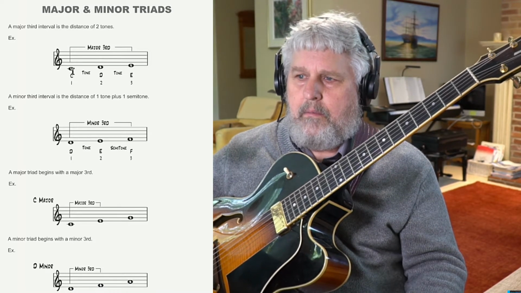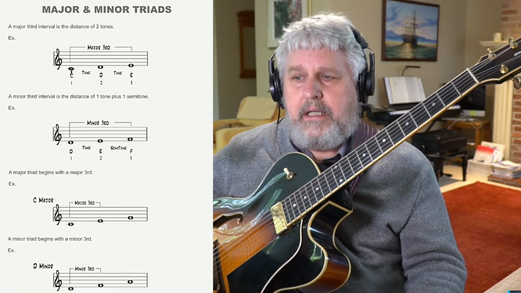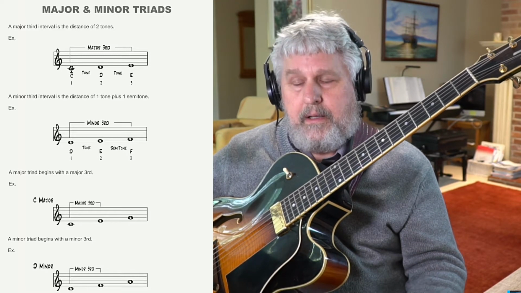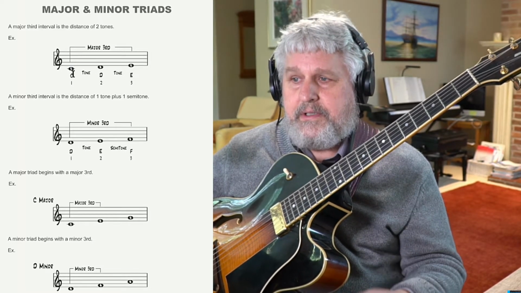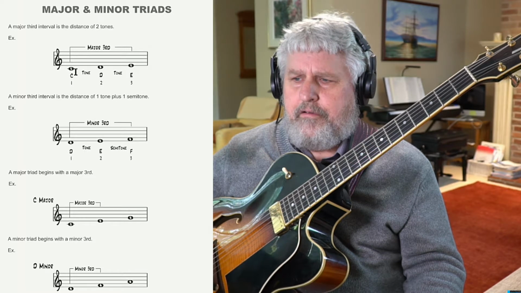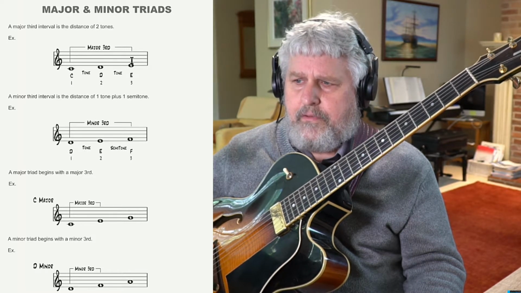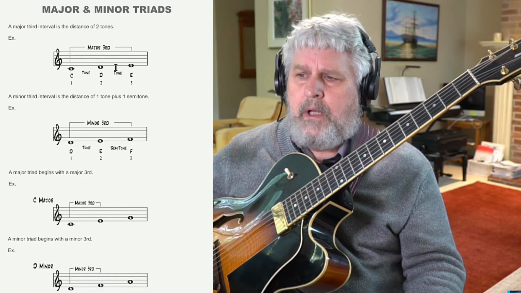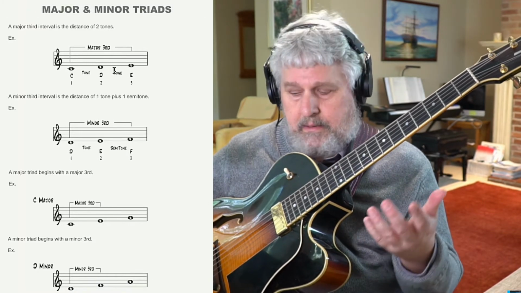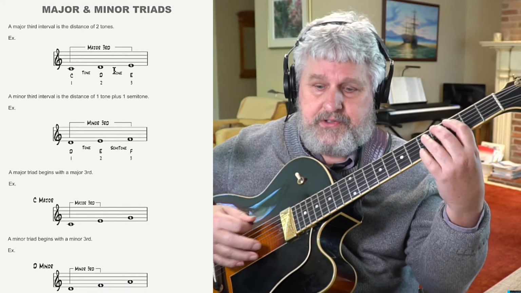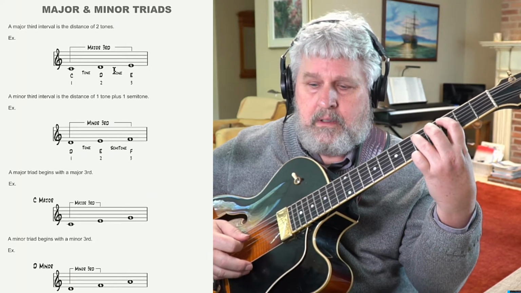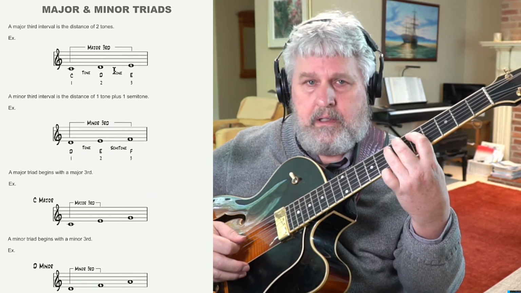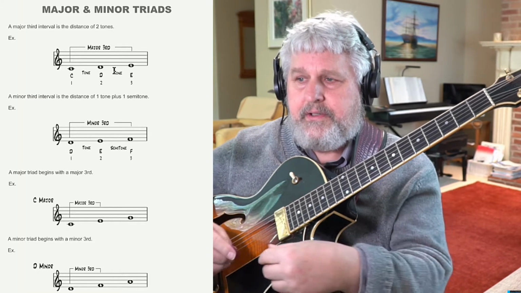So with that in mind, the C chord that we've just discussed, the first third is a major third. That means the distance is a tone plus a tone. Meaning, a tone is this, in case you don't know it, from here to here, and there to there, a 2-fret distance.